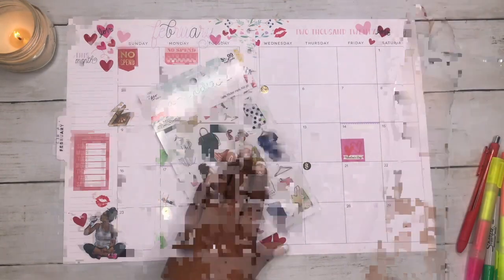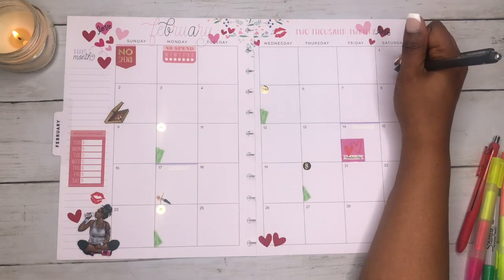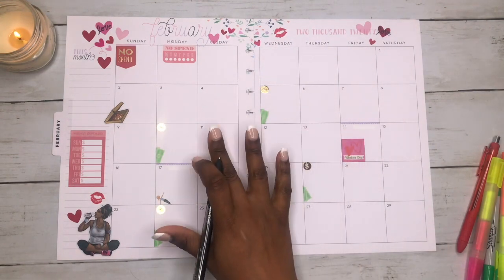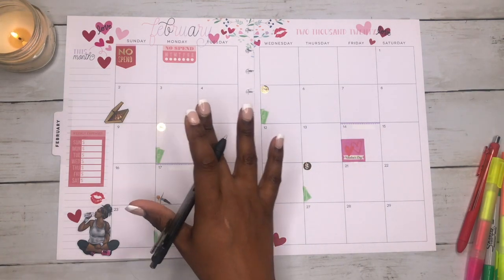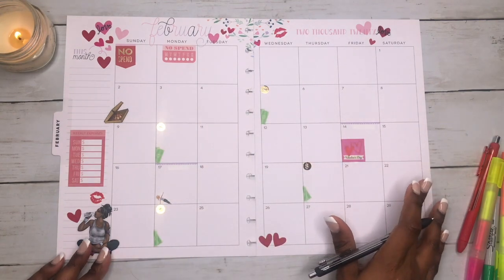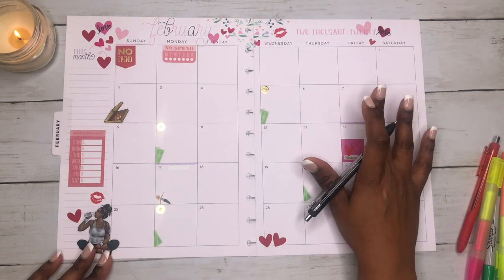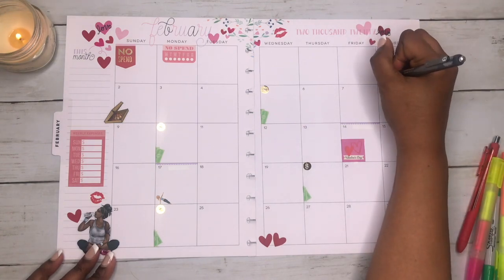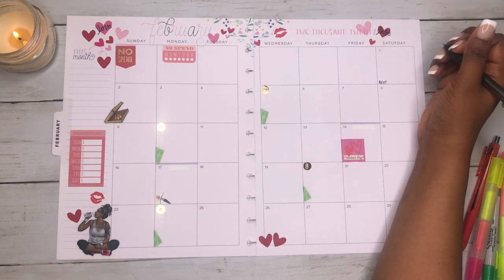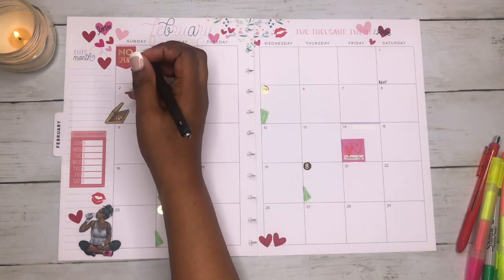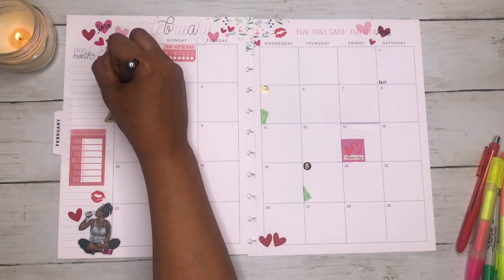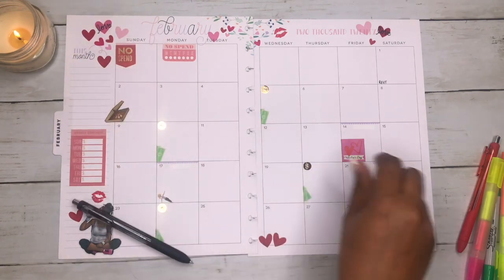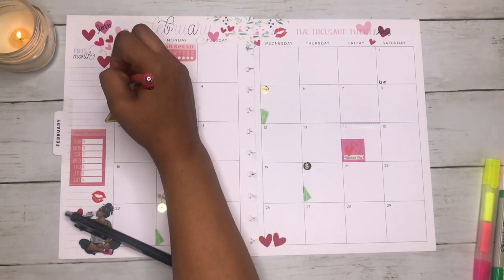First things first, what I normally do is I like to write down all of the bills that are going to be due for the month, the date, and the amount. Next thing I want to write down is any events, birthdays, baby showers, birthday parties. I'm going to write that second. And then the last thing that I have on my monthly overview is appointments, so any appointments dealing with myself or my son or just whatever appointments that I have.